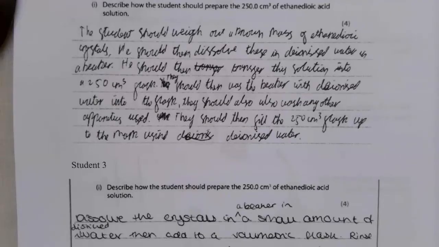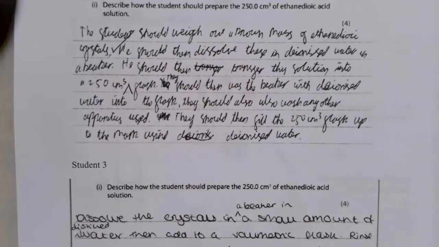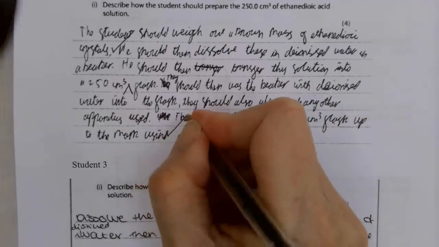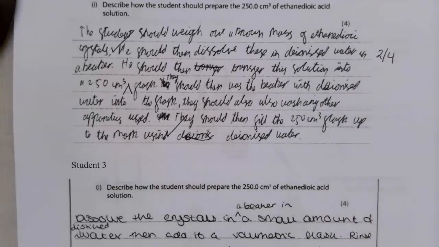The next student did slightly better. The student should weigh out a known mass of the ethanoic crystals. That gets a mark. He should then dissolve these in deionized water in a beaker. He should then transfer the solution into a 250 centimeter cubed flask. But there's a key word missing here, so he doesn't get that mark. They have gained a mark for talking about washing through and filling the flask up to the line. So that gets them the second mark. So this student has scored 2 out of the 4 marks.